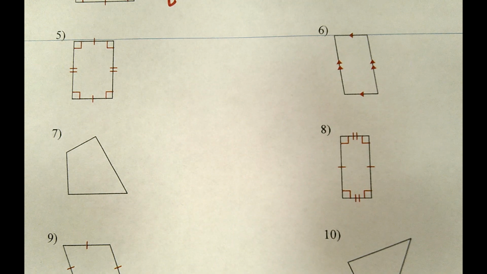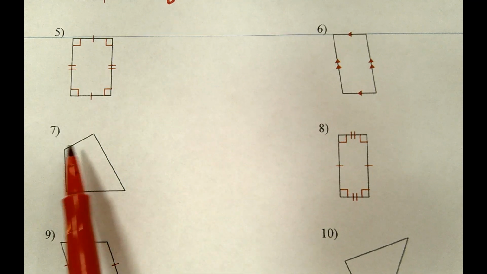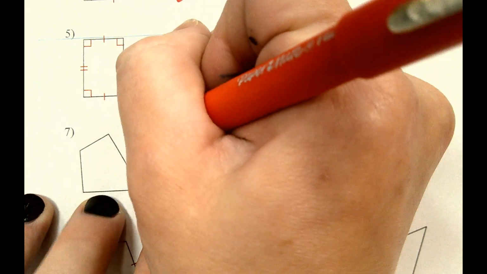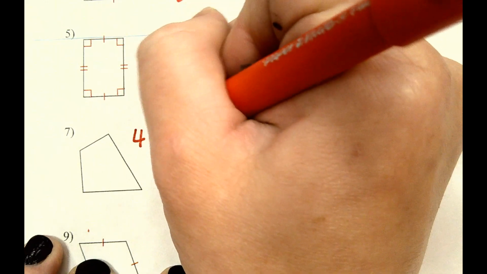What's the most specific thing we can call this shape? Go ahead. Quadrilateral. A quadrilateral. I know it's got 4 sides and 4 angles, but that's all I know. I don't know anything else. This would just be a quadrilateral.